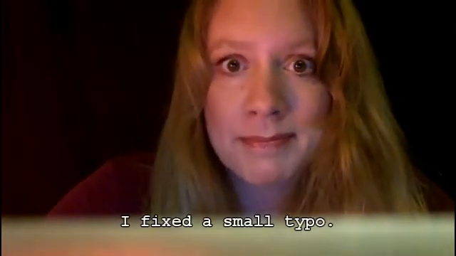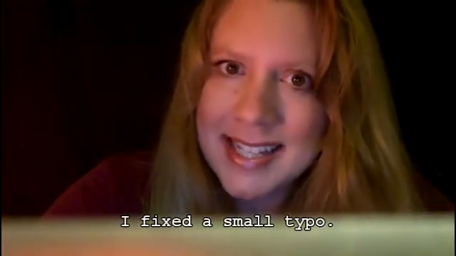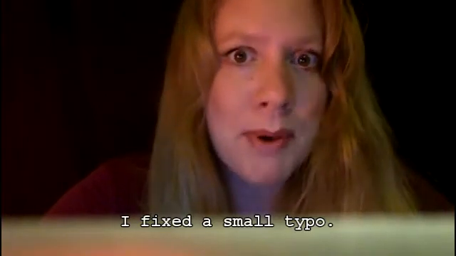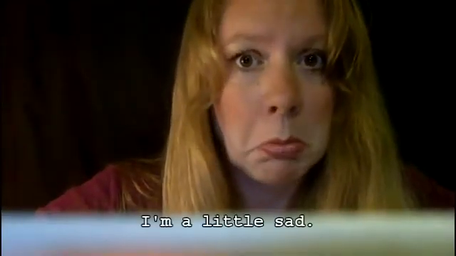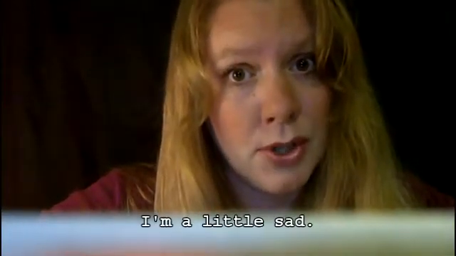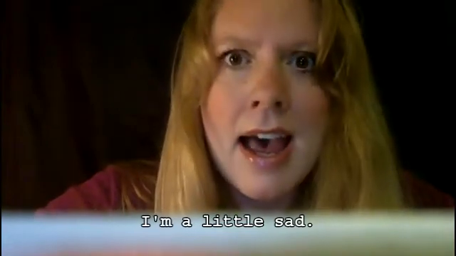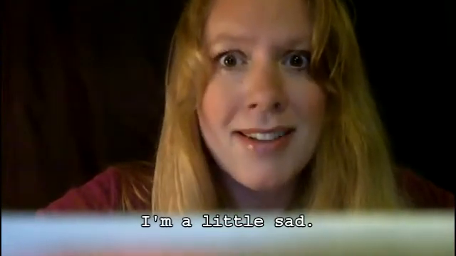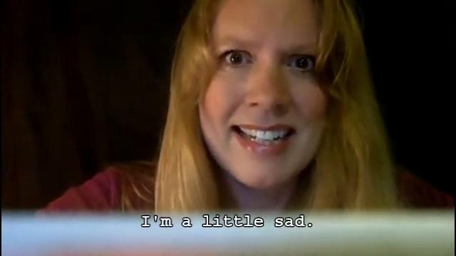You can also use I fixed a small typo. So in this case, you can use both and it means the same thing. I can say I'm a little sad. I would not say I'm small sad, because small is the size.